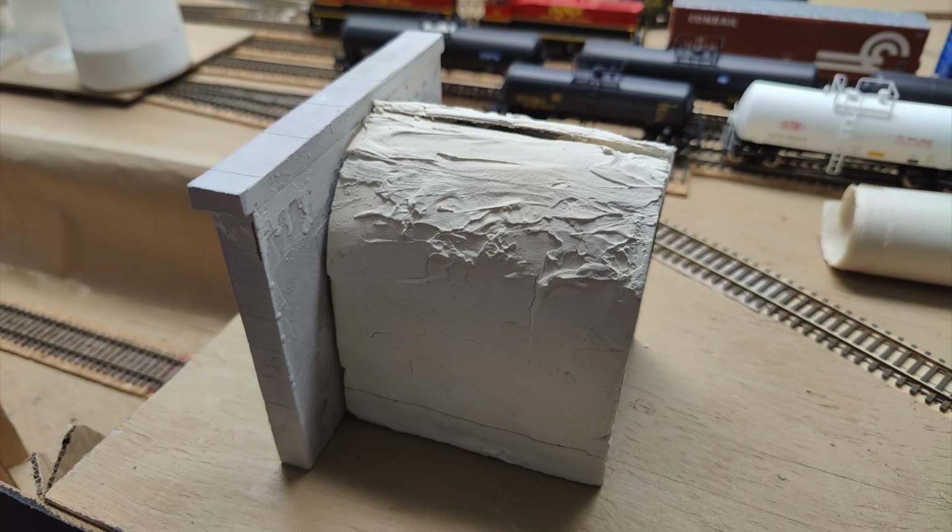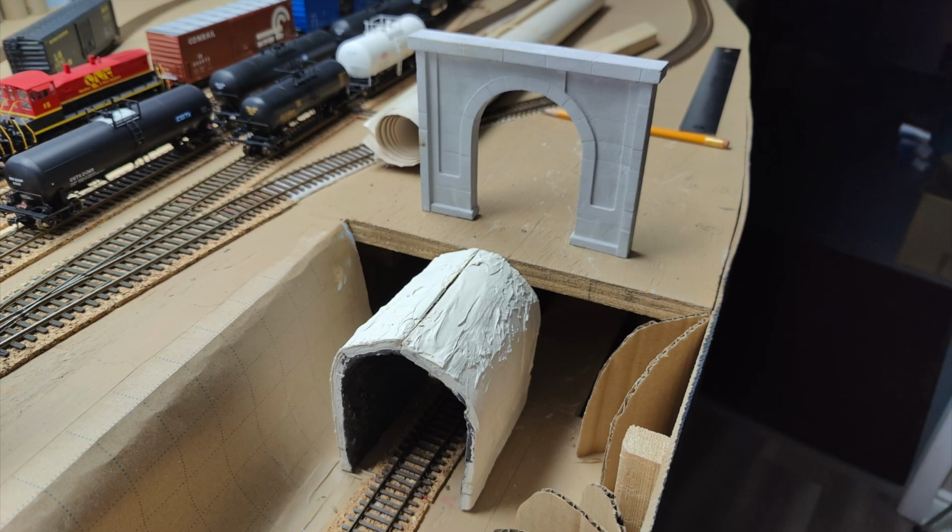One of those challenges was creating a tunnel liner just beyond the tunnel portal. And I had these tunnel liners made probably 20 plus years ago from a Woodland Scenics mold. I just hadn't used them. And I thought this would be nice if I could look through the tunnel portal and see a bit of rock walls rather than just bare plywood. I think the challenge here is obvious.